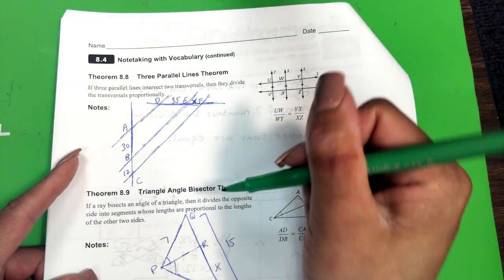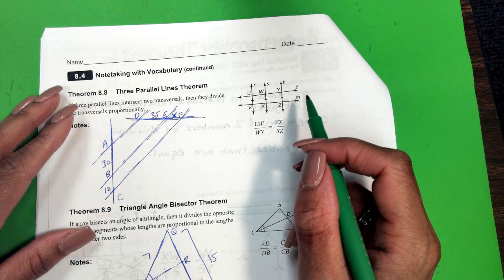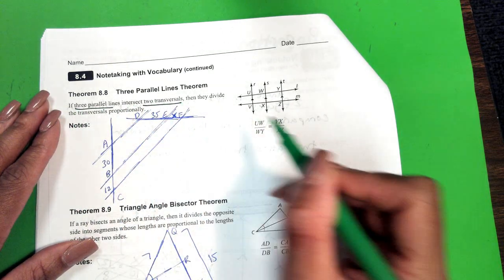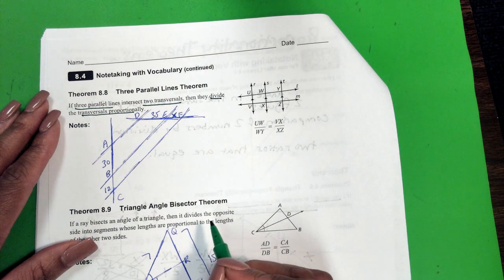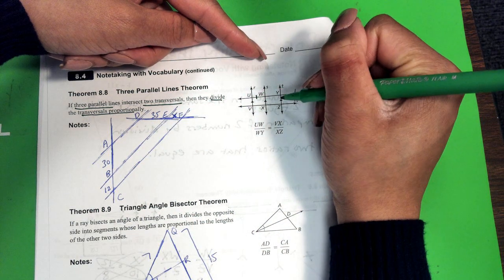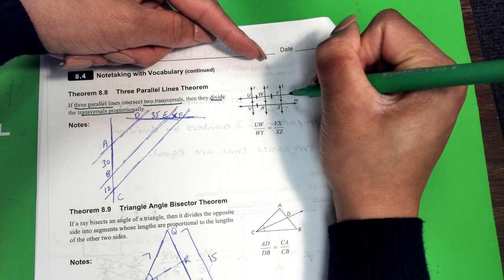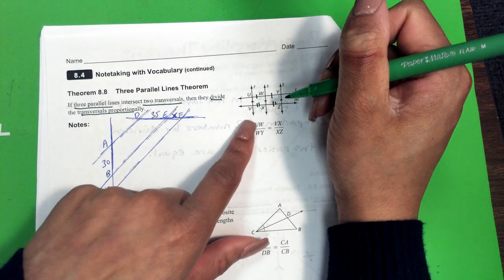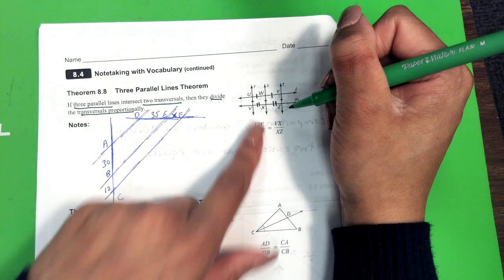So this time I have the 3 parallel lines theorem. We talked about parallel lines and their transversals. Now we just have a whole bunch of them. If 3 parallel lines intersect 2 transversals, so I have 3 parallel lines here and 2 transversals, then they divide the transversals proportionally. So in this case, it says that UW is very similar to WY, and VX is very similar to XZ. And I'll put double here so you can see that. So this is showing that if you were lines on the road, these two would be congruent and these two would be congruent, or similar to each other.